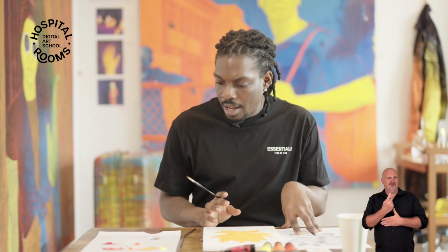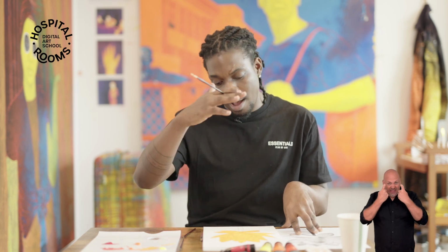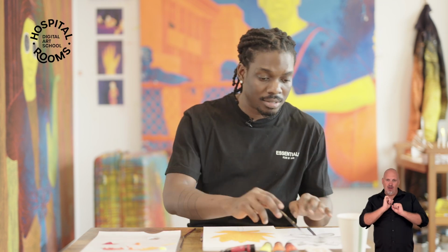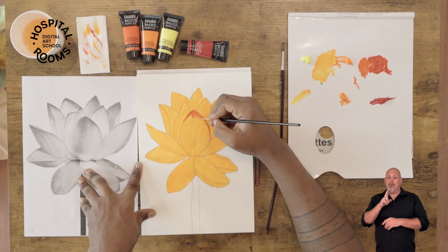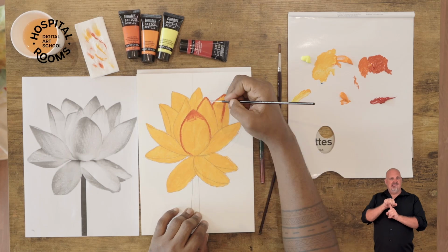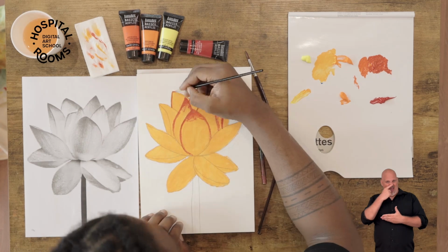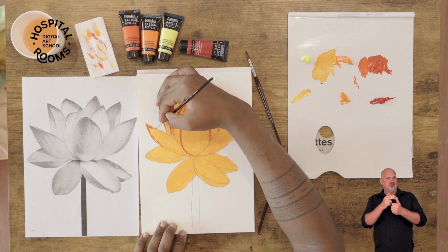So what we're going to do now is play with the darker part first, get the darker part as the outline of the petals of the lotus flower. When it dries up, then we add all the yellow details or every other detail. So let's do that. Just trust yourself. Just look at what you're doing and do it. Do not overthink it. Don't worry. If it's different from what you have, then you've just created a very special lotus flower.